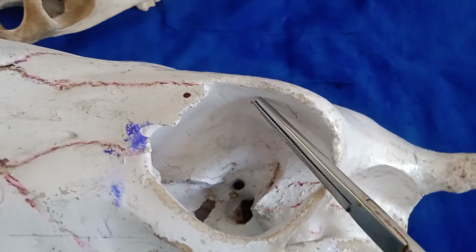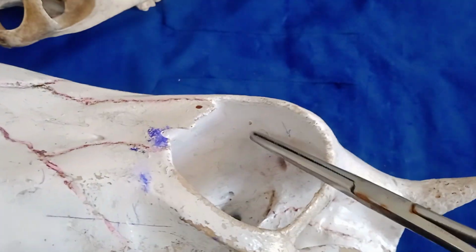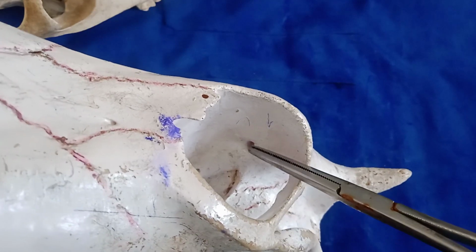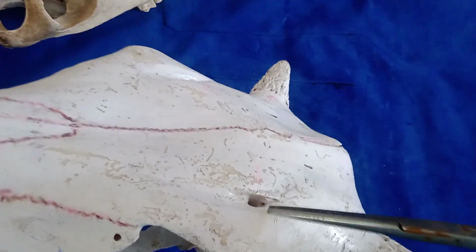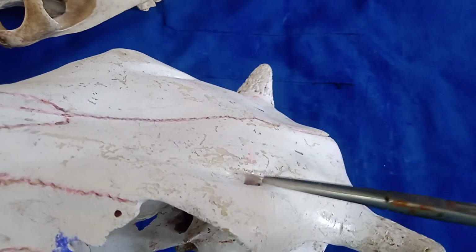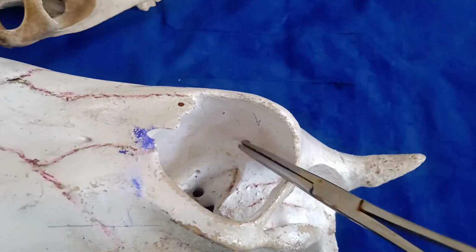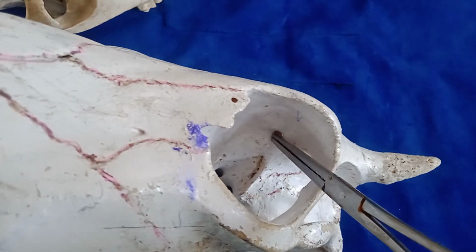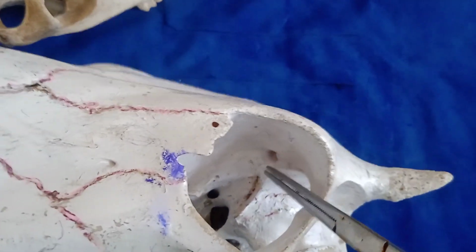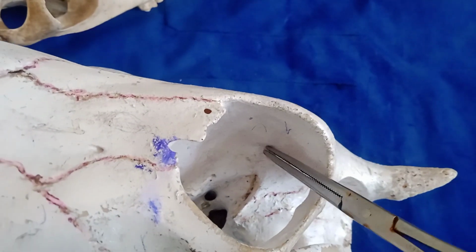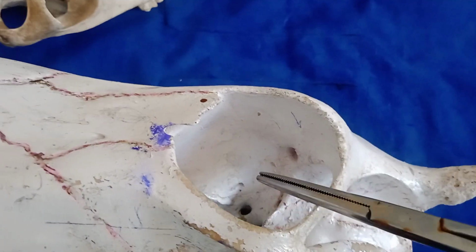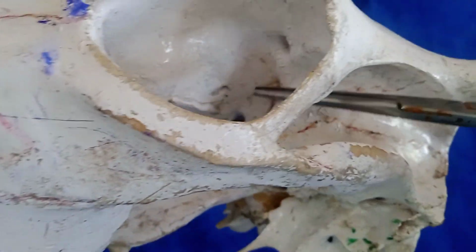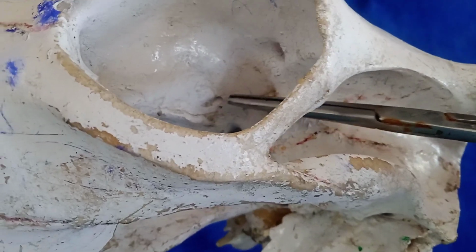So the orbital part forms the medial boundary, and at the medial side of this orbital part you will have the opening, because this is the opening of the supraorbital foramen. The supraorbital foramen's other opening is on this side, and together they form a canal, what you call the supraorbital canal. So this is the other opening of the supraorbital foramen. Besides that, it will also have one more opening here.